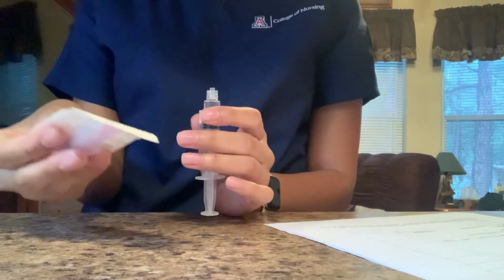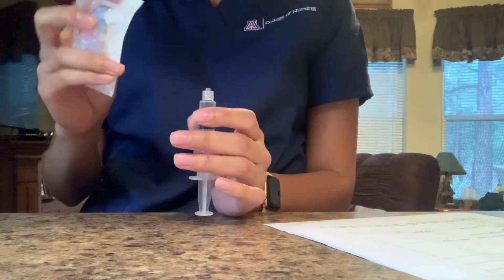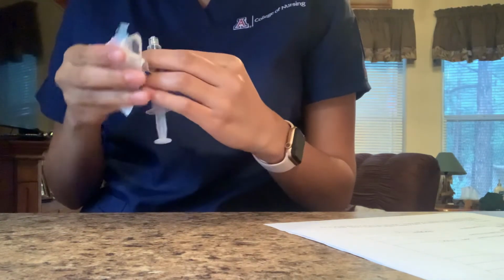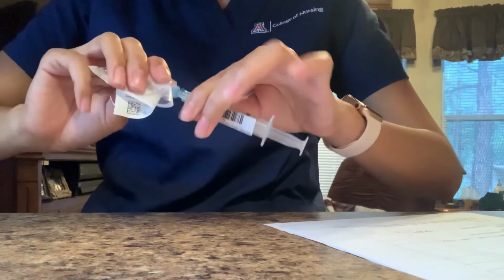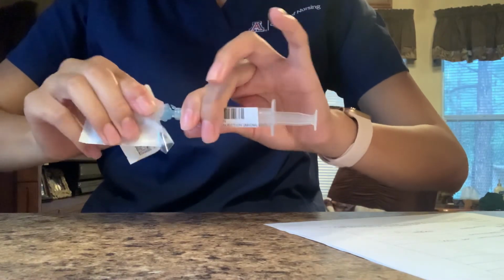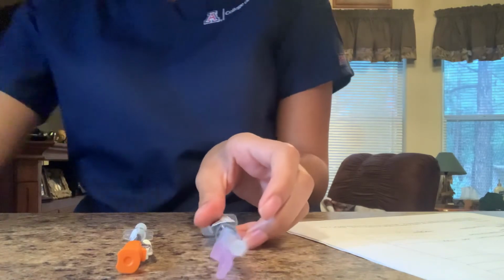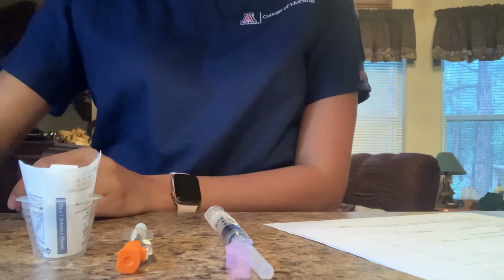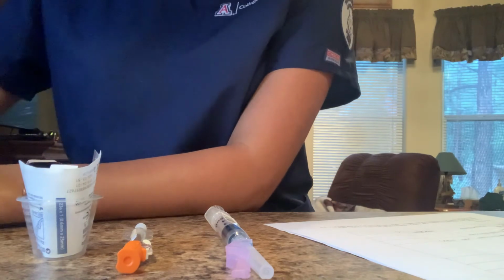Then I'm going to get my 23 gauge needle or a 21 gauge. And I'm going to open it and put the needle on because it is for an intramuscular injection. So now I have all of my medications prepped and I am going to go to the bedside to administer the medication, which is also where I am going to do my third check.